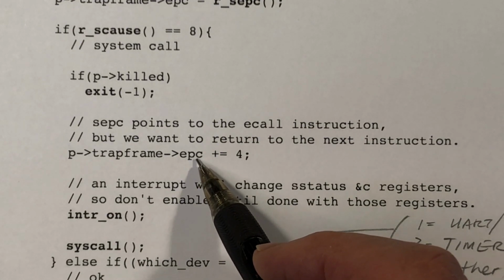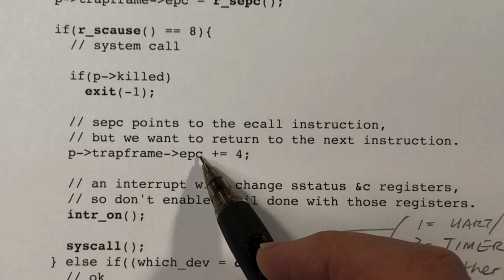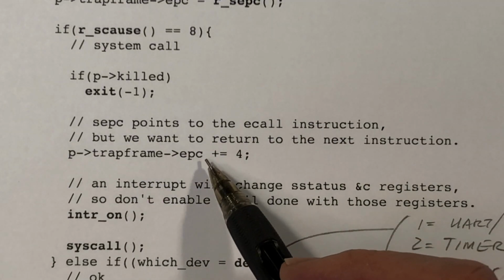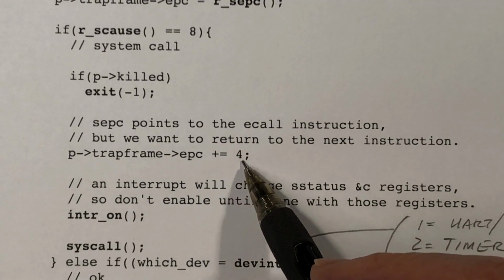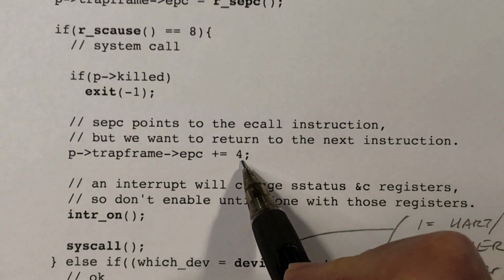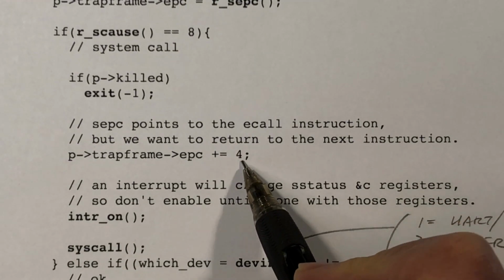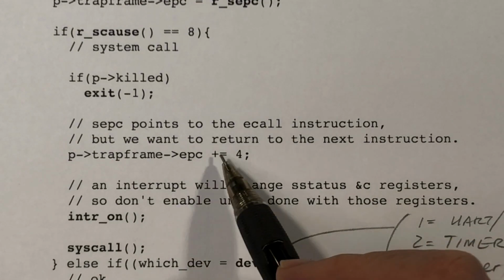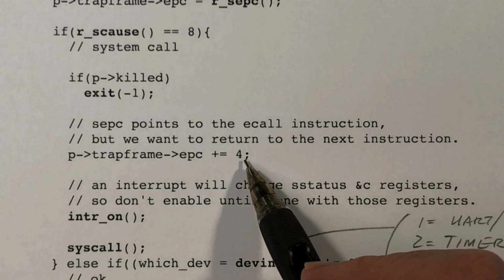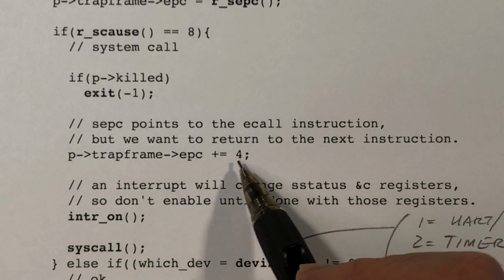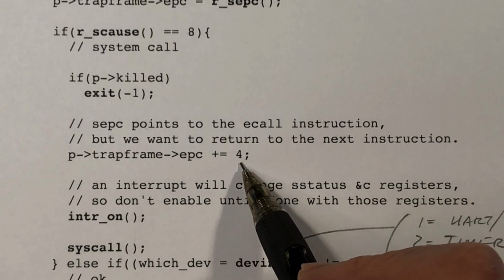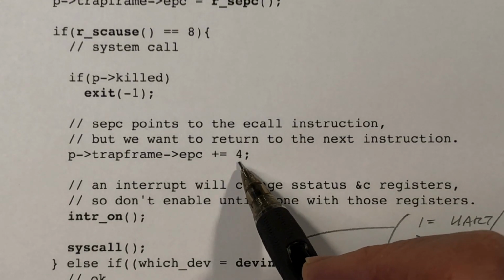The program counter will point to the ecall instruction itself, and we need to advance it past the ecall instruction, which is 4 bytes, to the next instruction. That's presumably the return instruction in the stub routine. So when we return, we'll execute that return instruction.